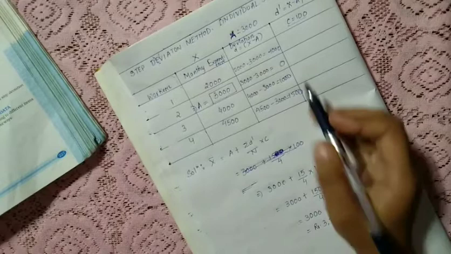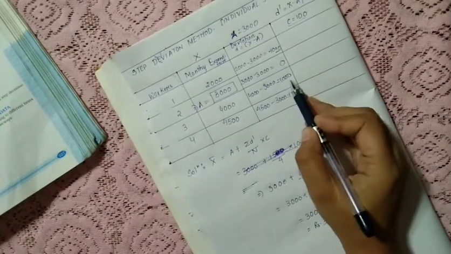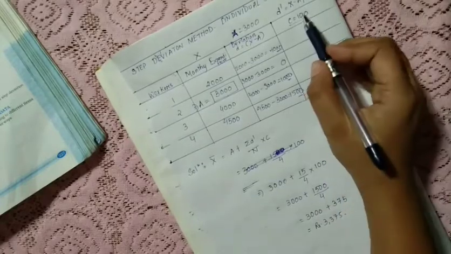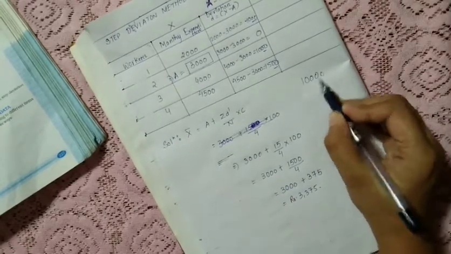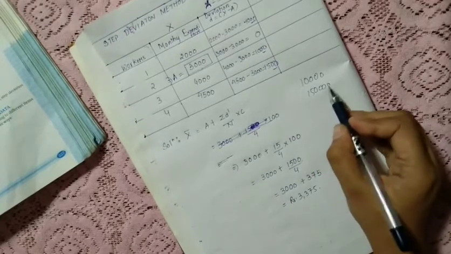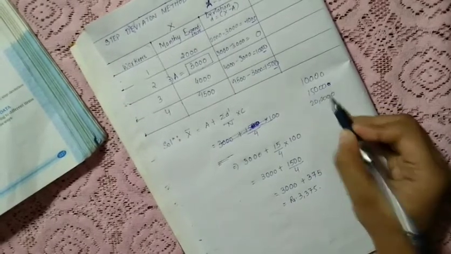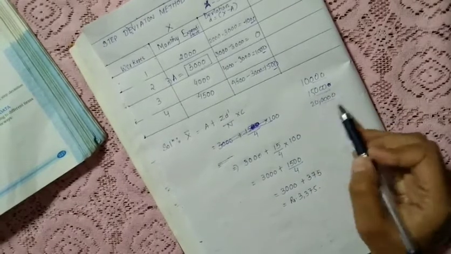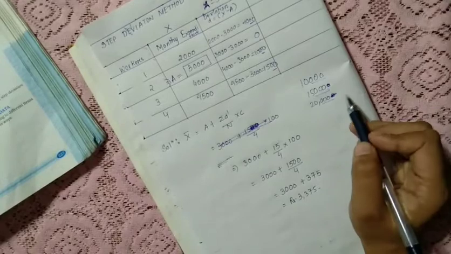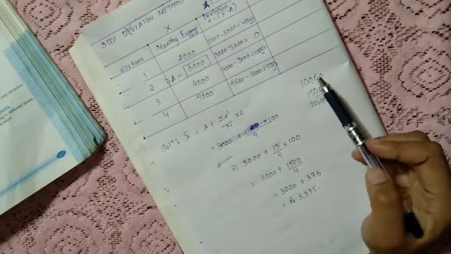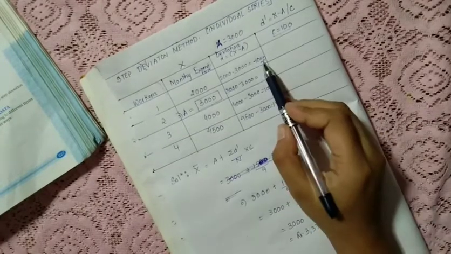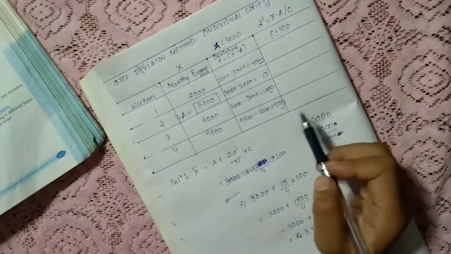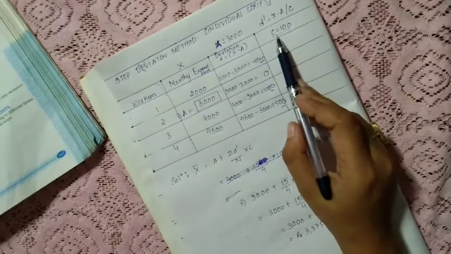What is common here? In all the numbers there are 2 zeros. How to remove these 2 zeros? It is only possible if we divide by 100. Suppose the series was like 10,000, 15,000, 20,000. Then in common there are 3 zeros, and to remove them we divide by 1000, so the common factor will be 1000. Here the common factor is 100, because there are two zeros in each case.